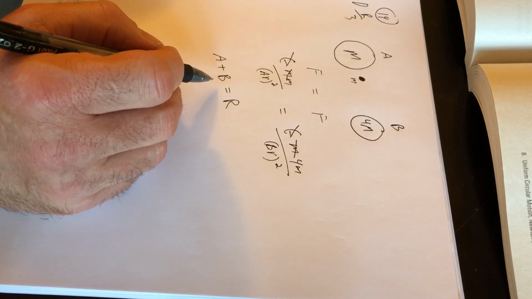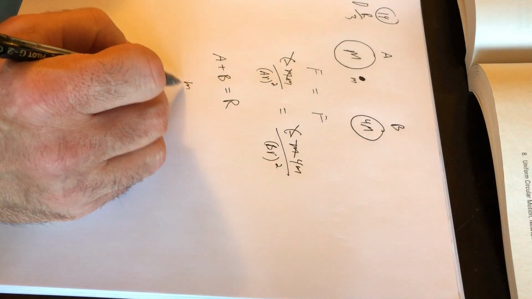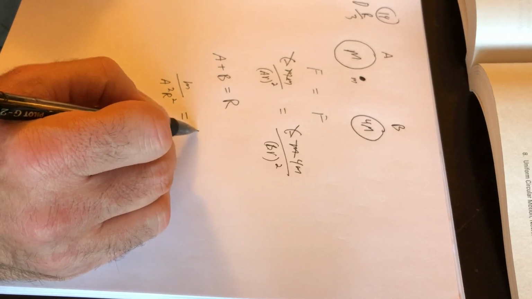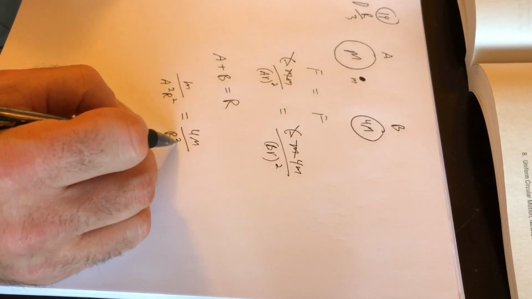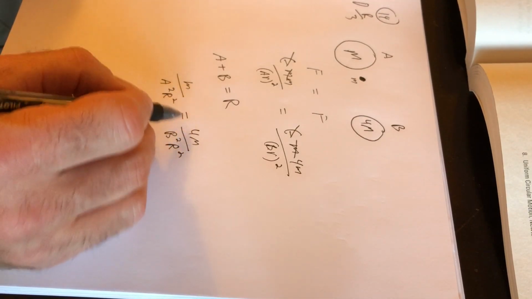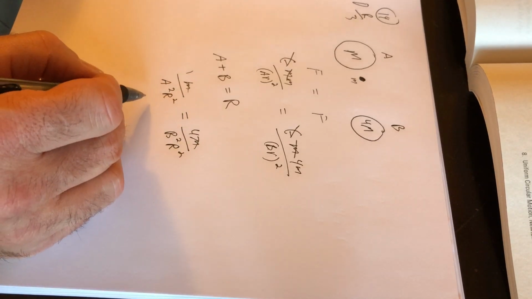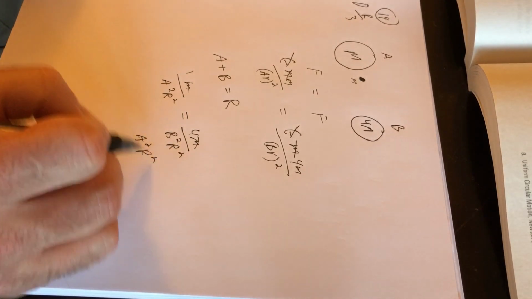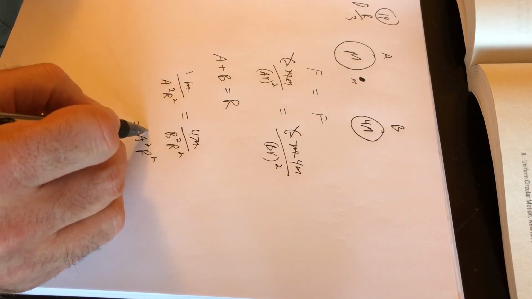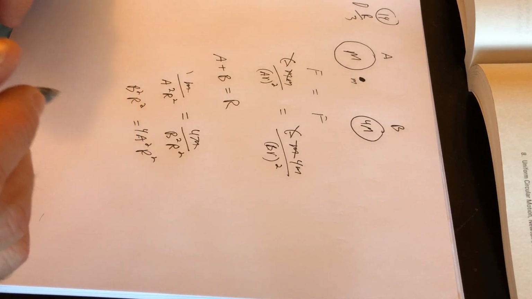So if you keep going with this, you have m a squared r squared equals 4m b squared r squared, right? Even if you take the m's away and put a 1 up here, you get a squared r squared times 4 is equal to b squared r squared.